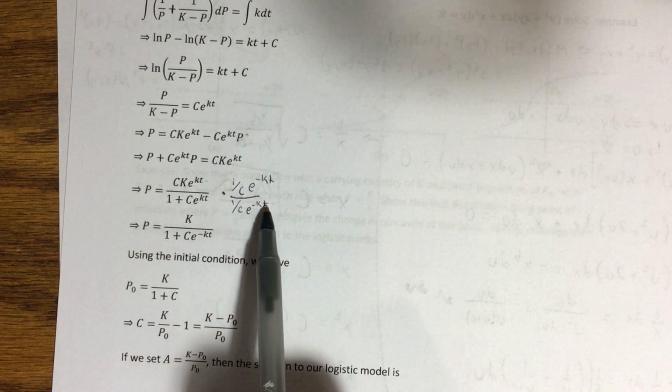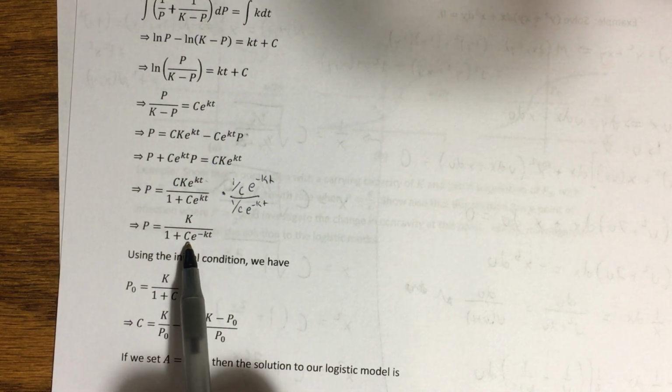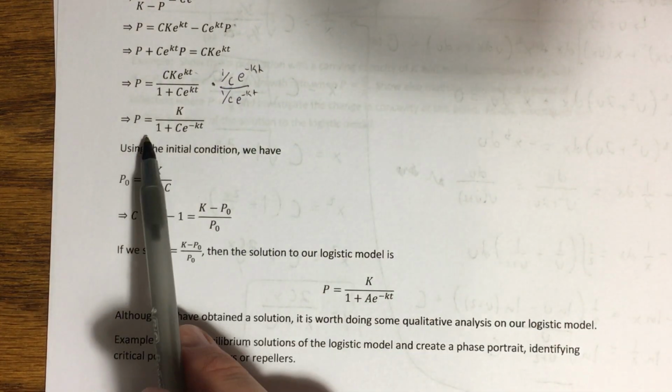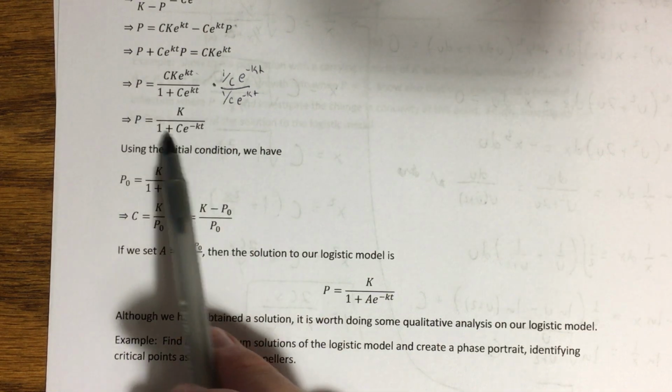This term should become 1 over c e to the negative kt, but I didn't write that c as 1 over c. And why is that? Well, remember, c is an arbitrary constant, and we actually know that it can't be 0 from where it came from. See if you can figure out why. So its reciprocal is defined, and it's just another arbitrary constant. To keep things simple, I'm going to continue calling it c. Remember, we do that kind of stuff with these constants of integration. So this is where my solution has ended up.